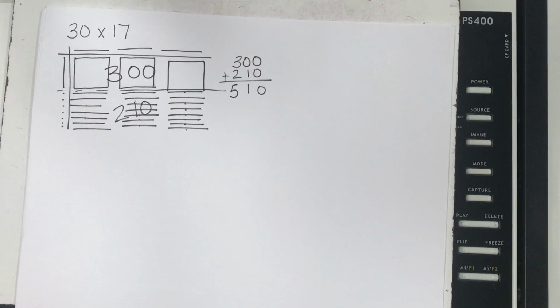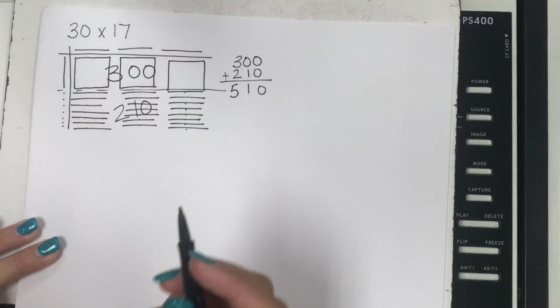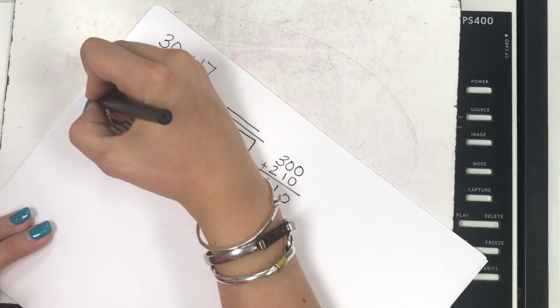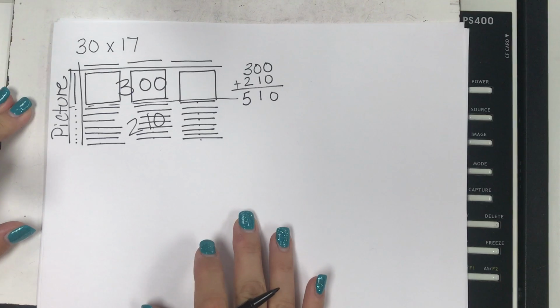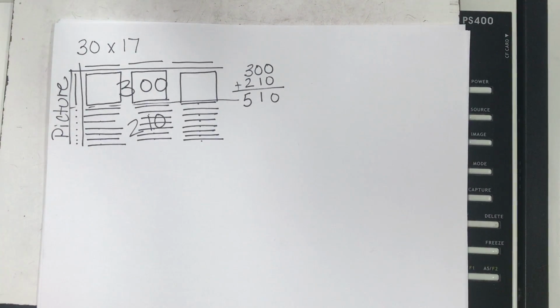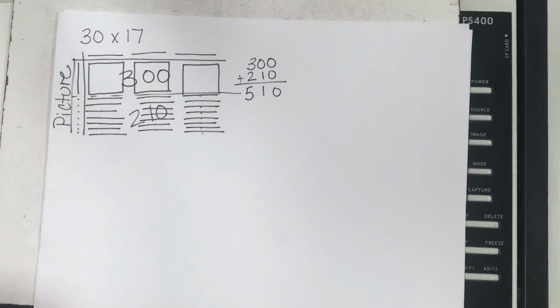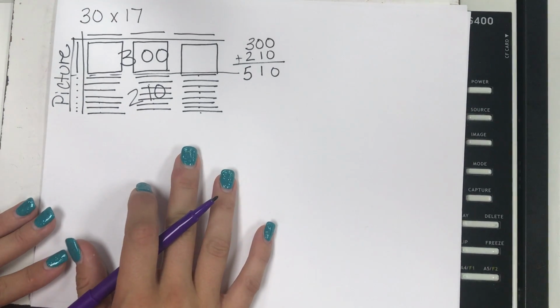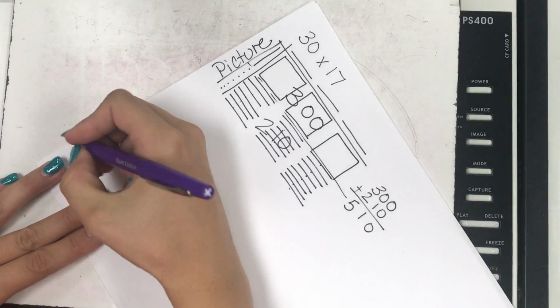Yes? All right. So this would be using what strategy? The array or a picture. Either way, you could call it either. Okay? Now, could you have, even before you did this, got out base 10 blocks if you had them available? Yes, and we have those, and you are absolutely able to use your base 10 blocks for right now, okay? What's another strategy that we've talked about? My area model.